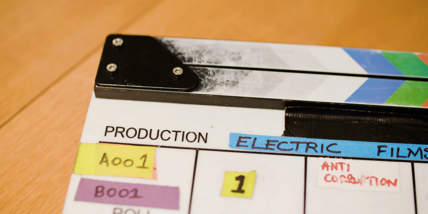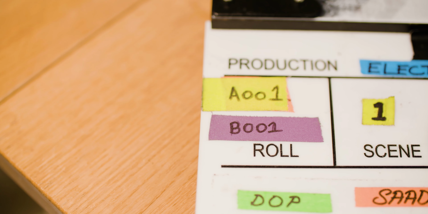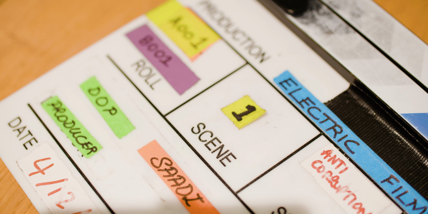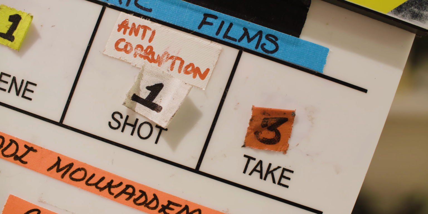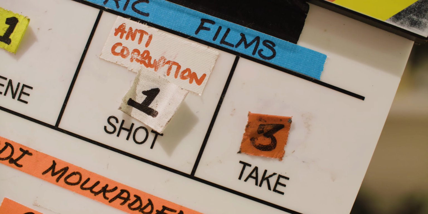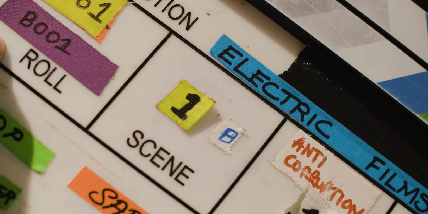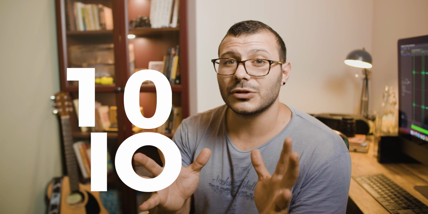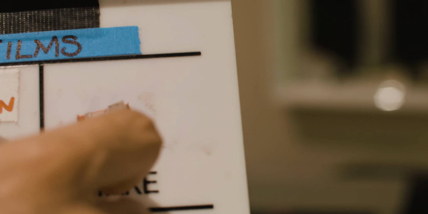Production is where you write the name of the film or the production you're filming. The roll is for the number of the film roll or the memory card number. Scene is for which scene or scene number you're shooting. And of course shot for which shot number. Now if you don't have this shot box and only have the scene box, make sure to write letters next to the number like 1A, 1B, C, D to indicate different shots. Just watch out for the letters I and O because they resemble the numbers 1 and 0 and that could create some confusion. Take is for take 1, 2, 3, etc.